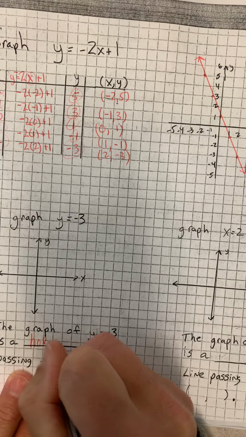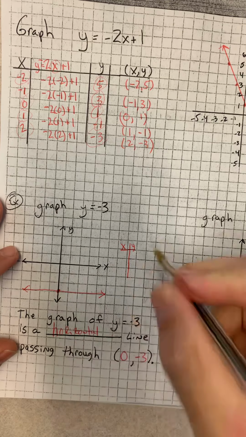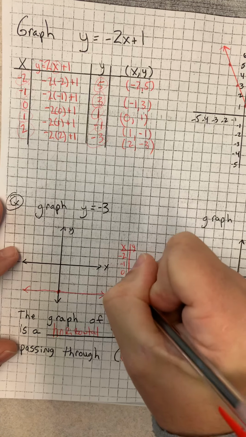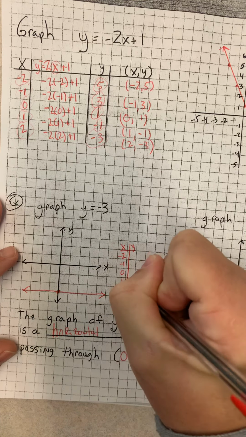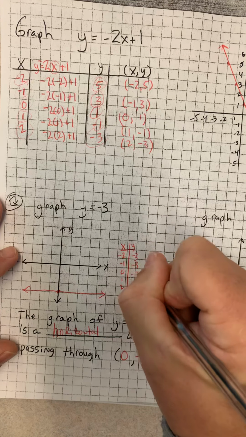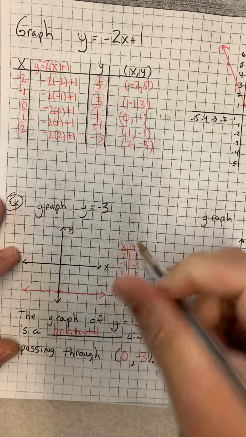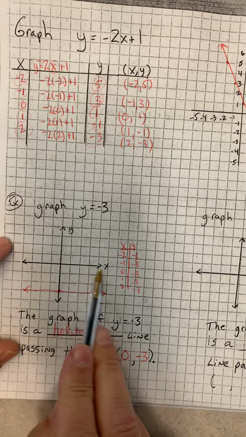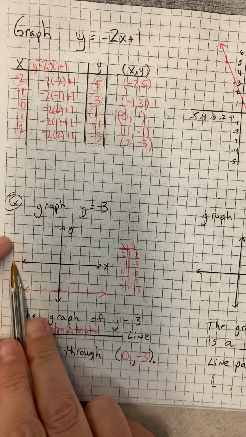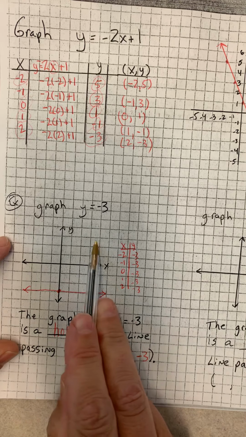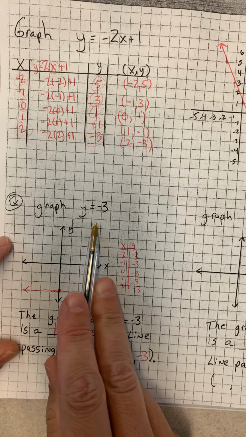And I notice here, if I made a little XY table here to get my ordered pairs, it doesn't matter what the value of x is. I could put in negative 2, negative 1, 0, 1, and 2 again. You don't see an x in this equation, but there's an x here. This is telling you y is always negative 3. And look at these points that are here. If y is always negative 3, it doesn't really matter what my x is. When I go out in both directions, it is always going to give me a y value of negative 3. That's what it means.